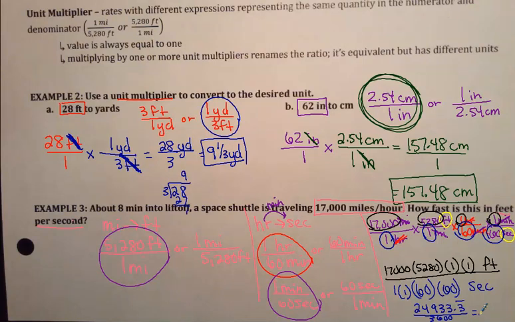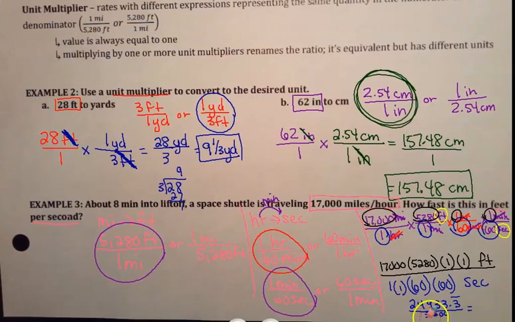Oh wait, hold on. I lied. I did do all that. Whoops. I did my math out because this is 8,976,000 divided by 3,600. So it's 24,933.3 feet per second. That is your answer.